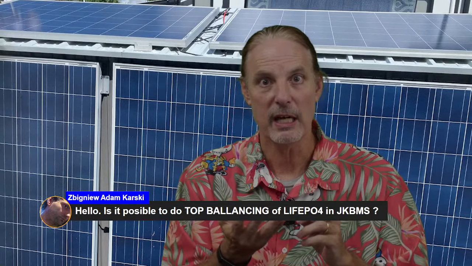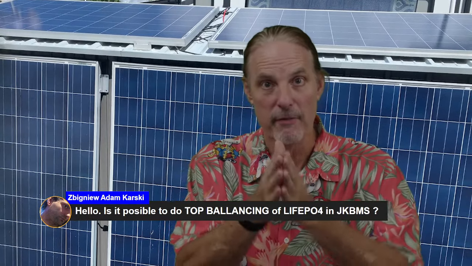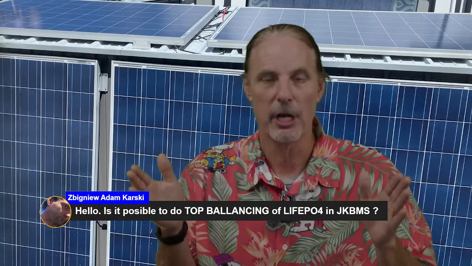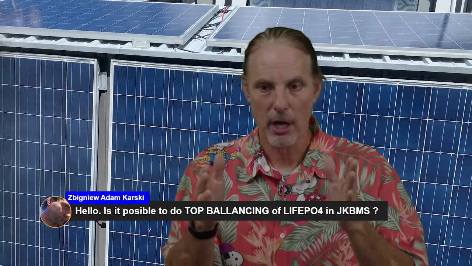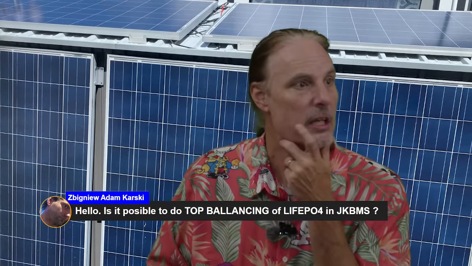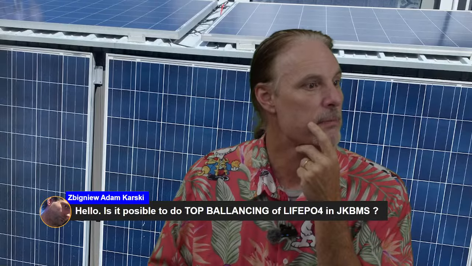After that, you also set the minimum variation that you want. So if you have a 100 milliamps difference, how big that difference needs to be. I set mine to 5 milliamps, and anything over 5 milliamps difference automatically turns on the balancer.